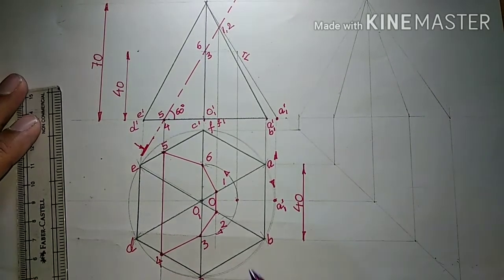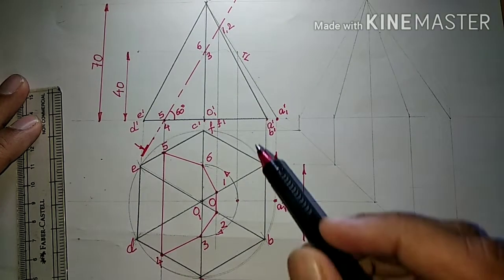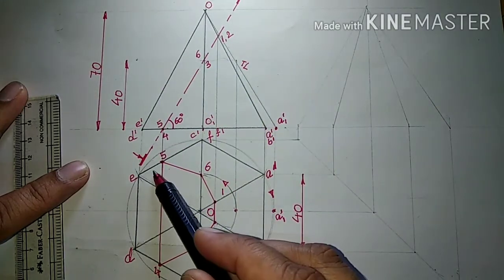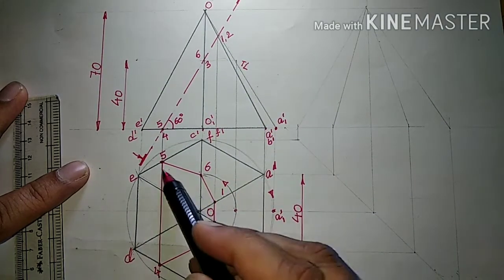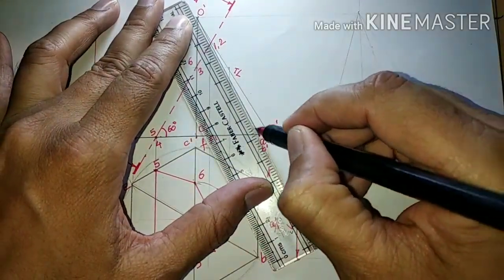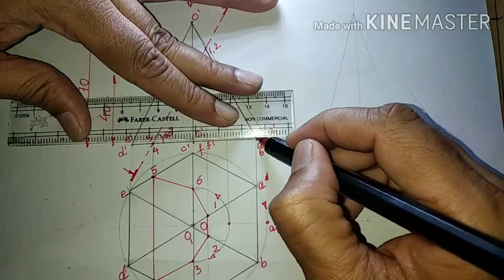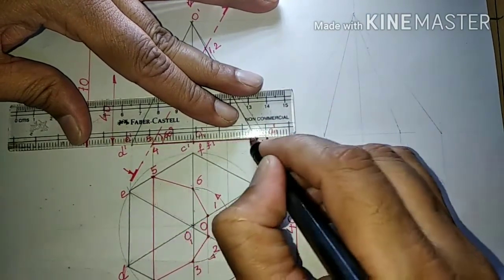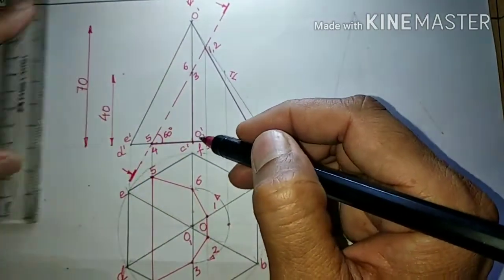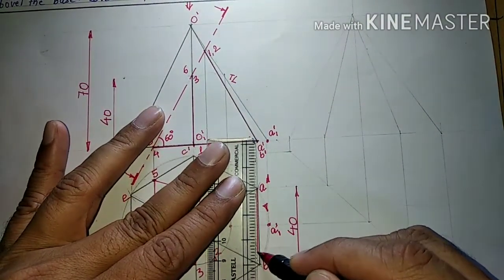Okay, so see, this is the shape of the sectional top view which I am getting here, right? Which part has been removed now? This part has been removed from the front view. In top, this much of part has been removed. So retained part will be by visible lines. So this is the retained part in front view, and in top view this will be the retained part.